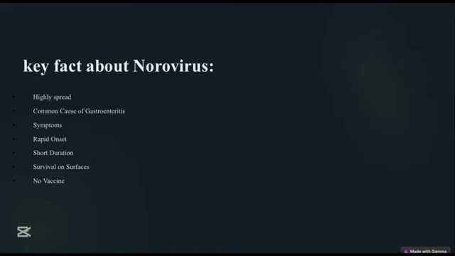Common causes of gastroenteritis. It is one of the leading causes of gastroenteritis, or stomach infections, worldwide. Symptoms include vomiting, diarrhea, stomach cramps, and sometimes fever. Rapid onset: symptoms usually appear 12 to 48 hours after exposure. Short duration: most people recover within 1 to 3 days without long term effects.